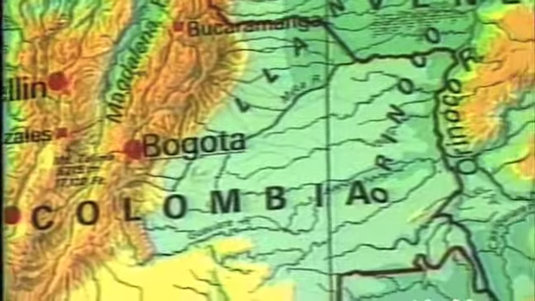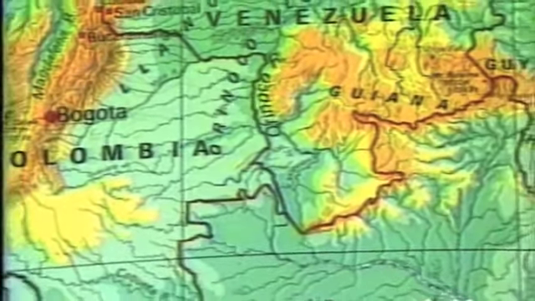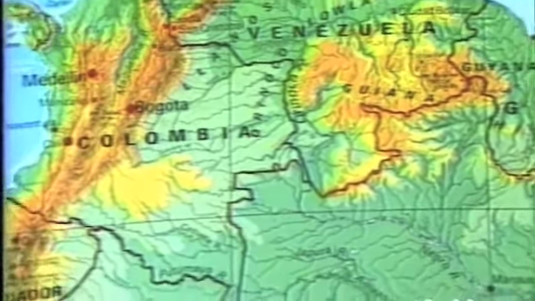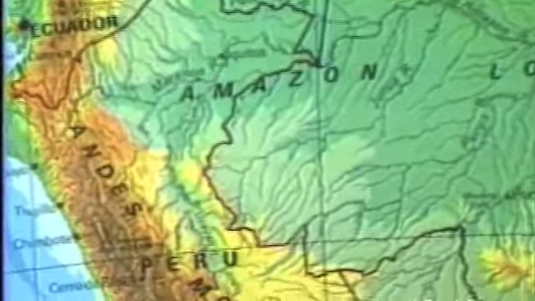Physical or relief maps also usually show where the countries and major cities are located for reference points. They also use colors, as mentioned earlier, to show elevations, as does this map.